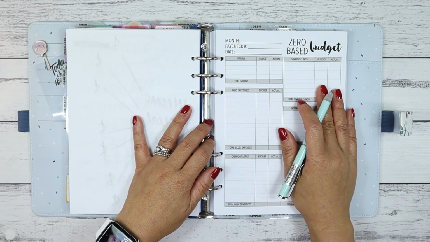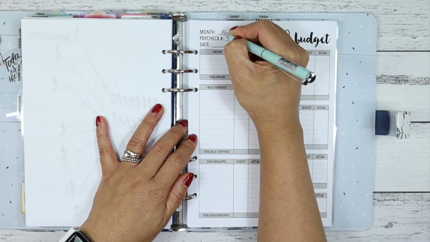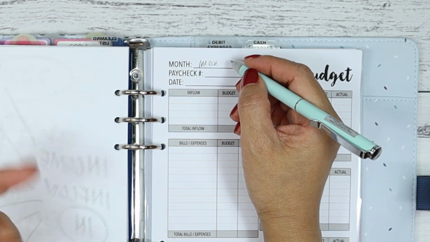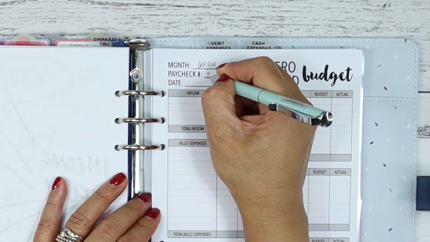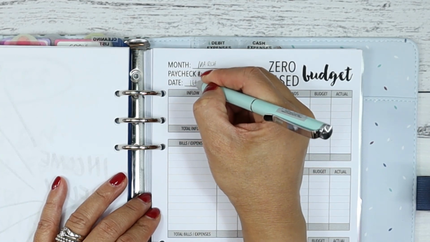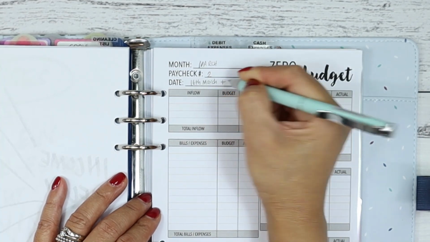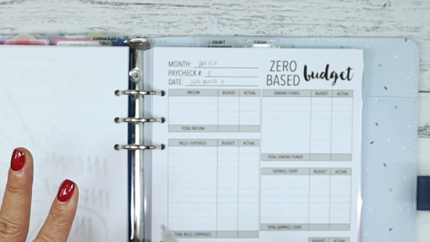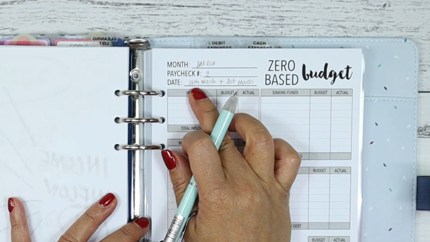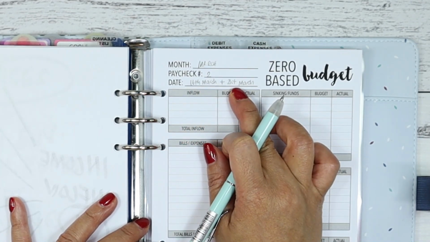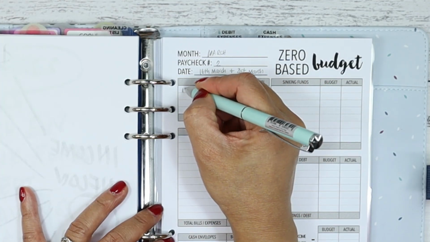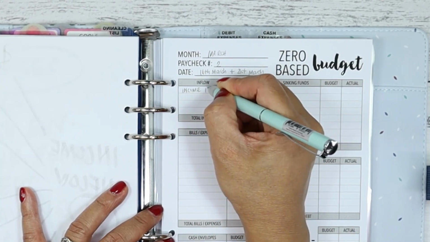So for this mock budget, I'm going to say it's March, and we get paid bi-weekly, so there's 2 paychecks in the month. So I'm going to say it's paycheck number 2, and the date that the money will come in is on the 16th of March, plus 16, 17, 18, 19, 20, the 21st of March. So for us, we get hubby's pay on the 16th, and then we get a family tax benefit payment on the 21st. So let's call the first one income number 1.